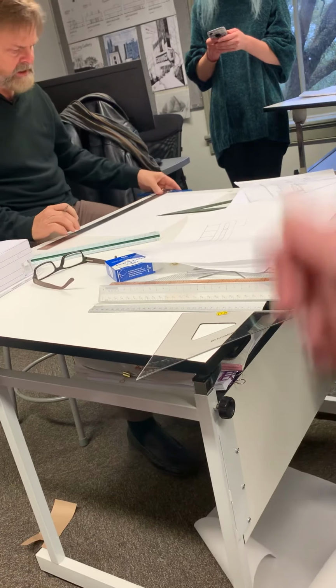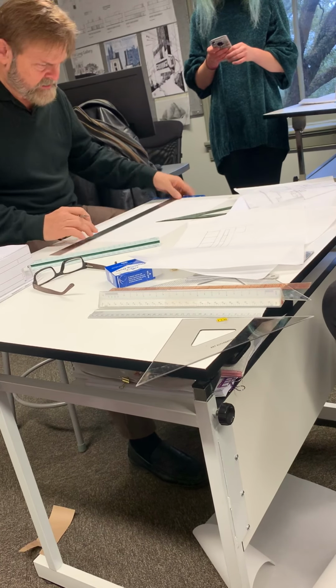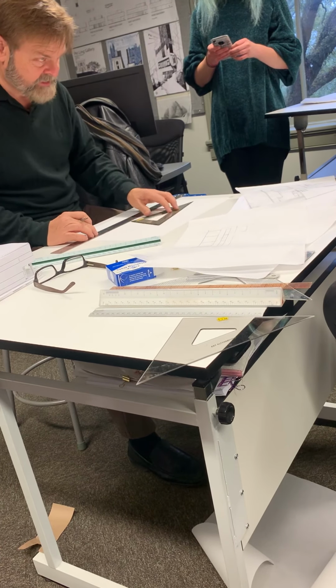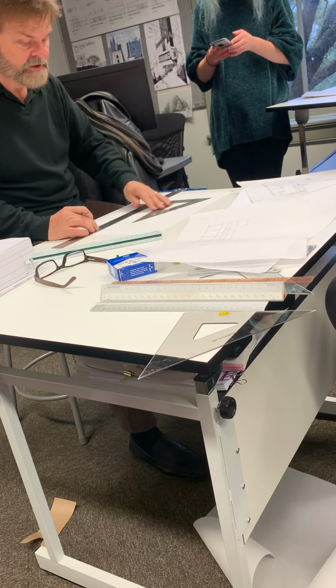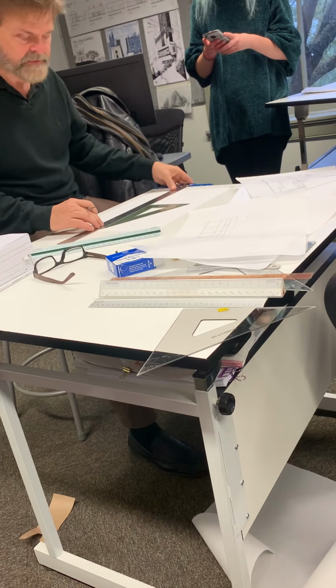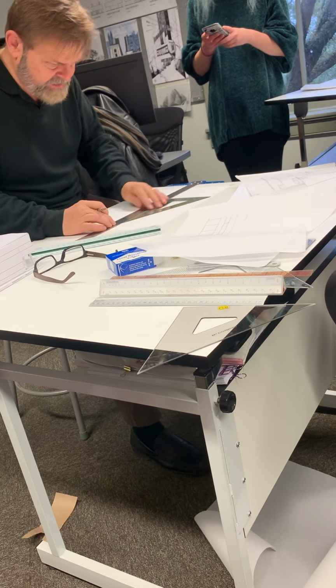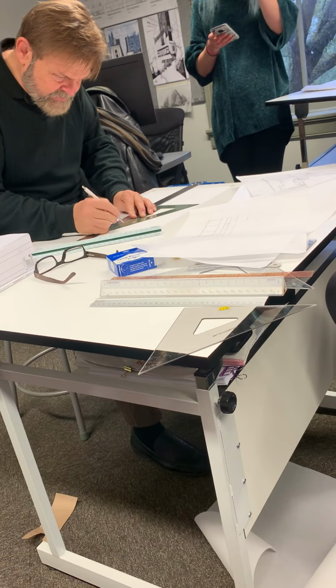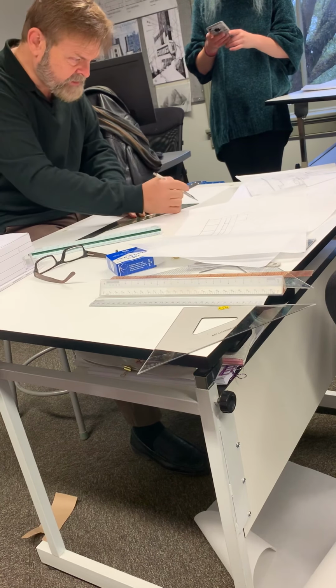Right, and now you can see the drawing is starting to evolve because now we know that it's also 90 degrees at all corners, right? And so therefore, geometry tells me that all I need to do is parallel this one.